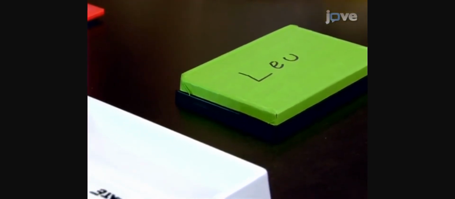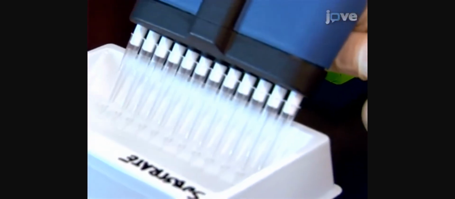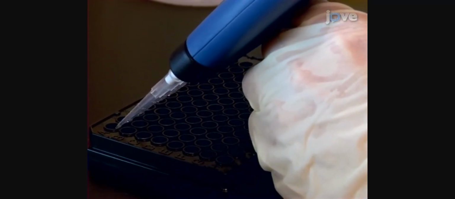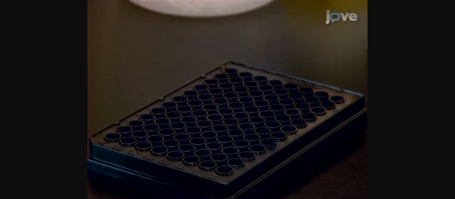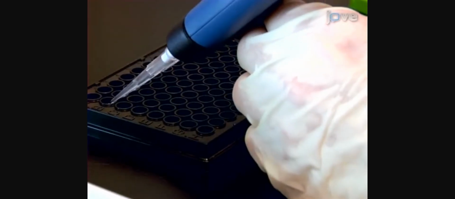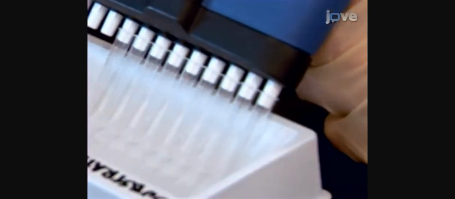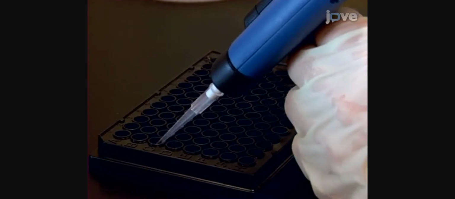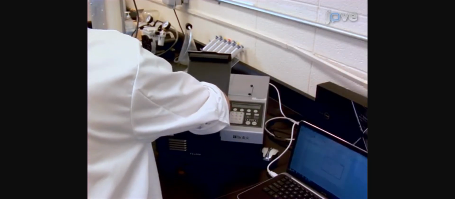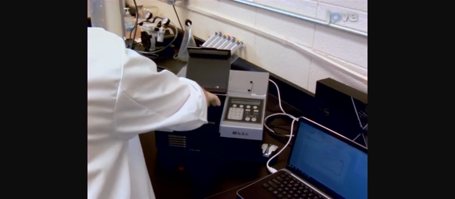Pour approximately 5 milliliters of the appropriate MUB-linked substrate into a clean pipette reservoir. Use a 12-channel pipetter to pipette 50 microliters into microplate wells 1 through 12 in row A and into wells 1 through 9 in rows B and C to form 3 replicate assays for each sample and 3 substrate controls. Immediately proceed to record fluorescence. Read the initial fluorescence immediately after substrate addition to the microplate.